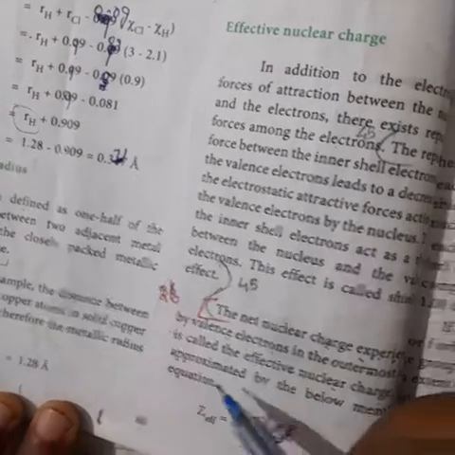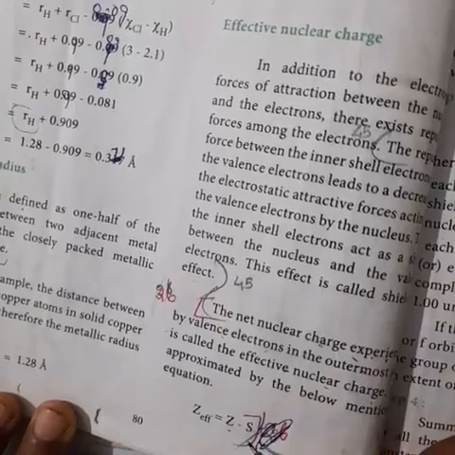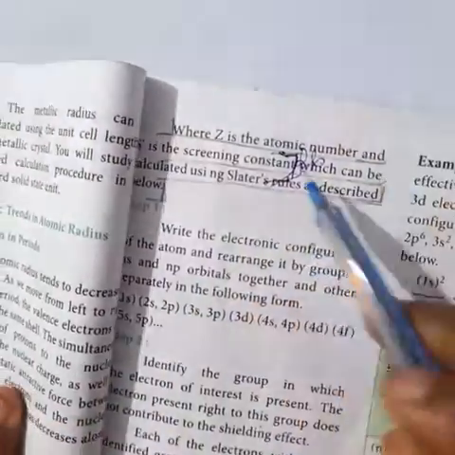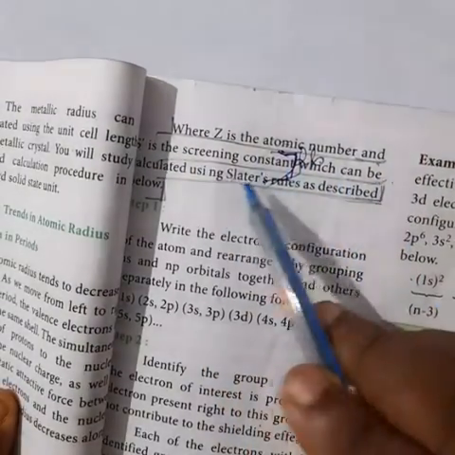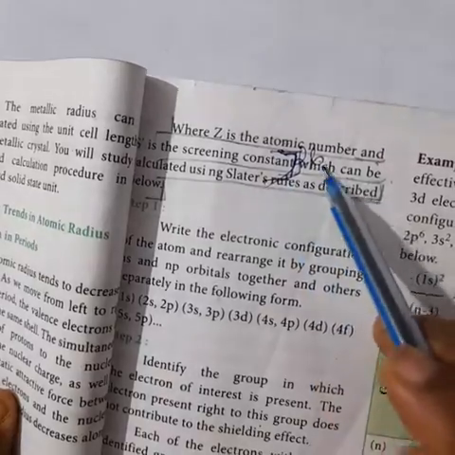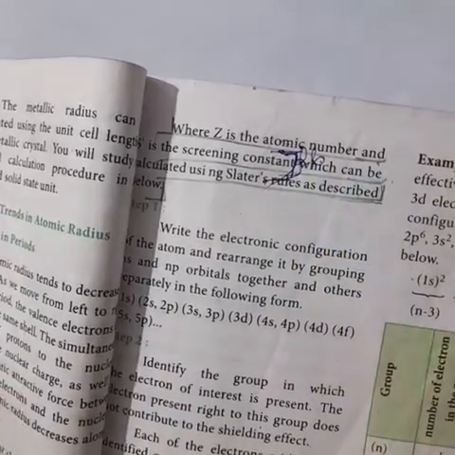Effective nuclear charge, Zeff is equal to Z minus S. Here Z means atomic number and S means screening constant. Up to here you have to mark. And question number 27.